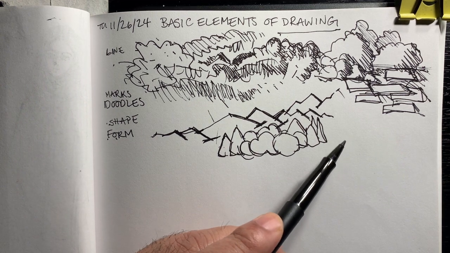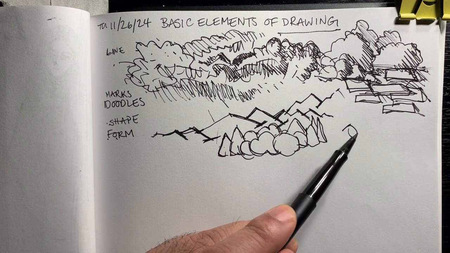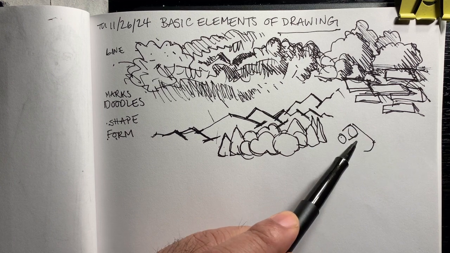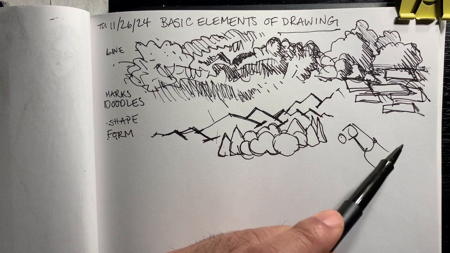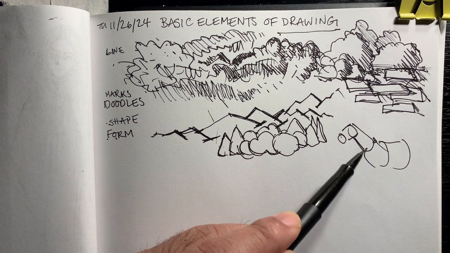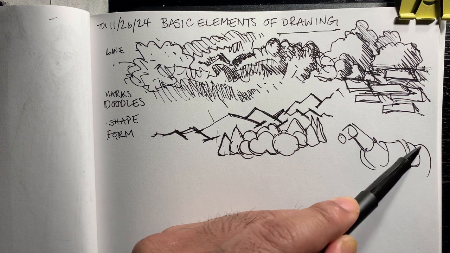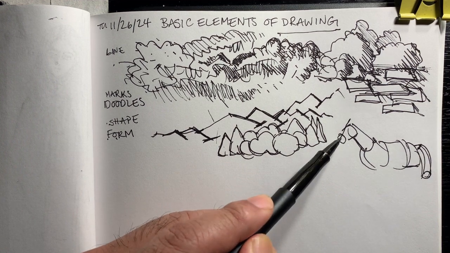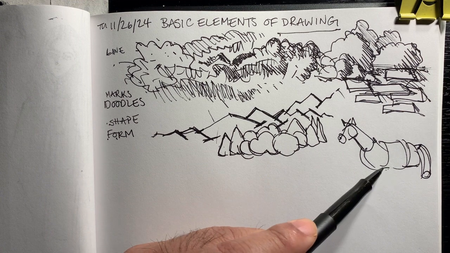Like, let's draw a horse. So I'm going to overlap some forms here. So these are just basic forms.